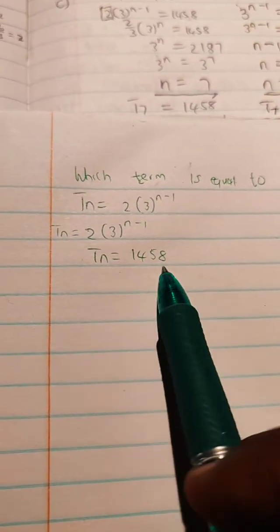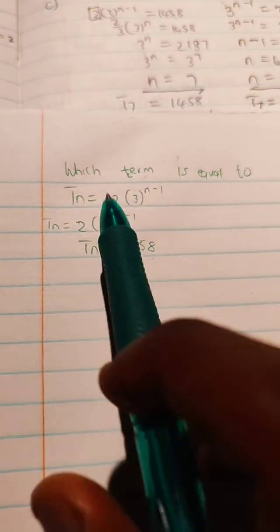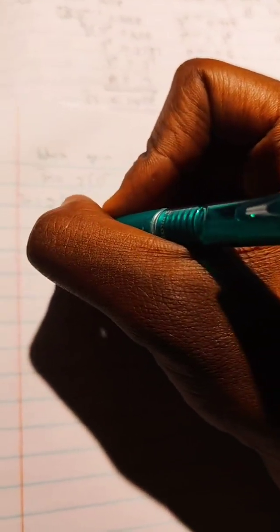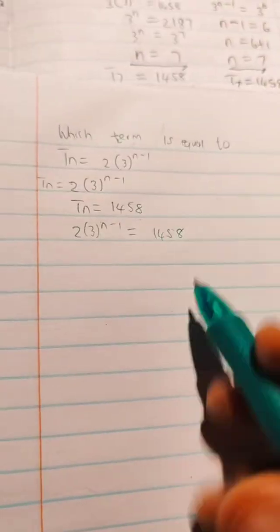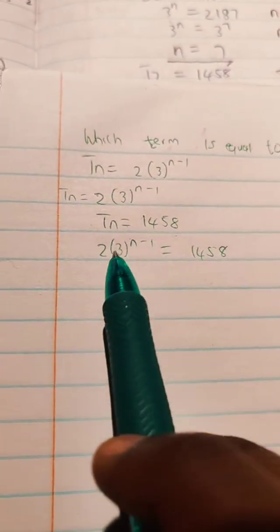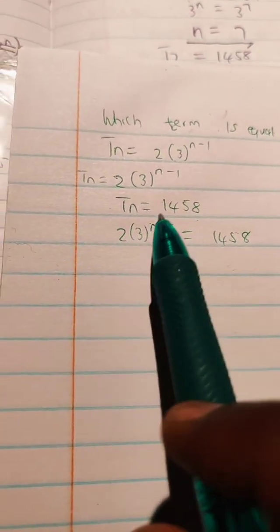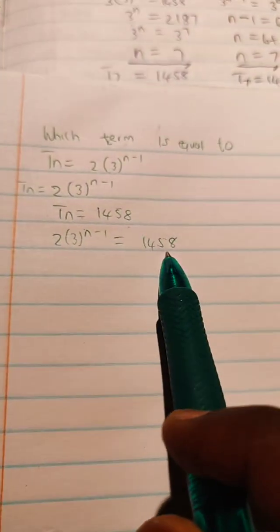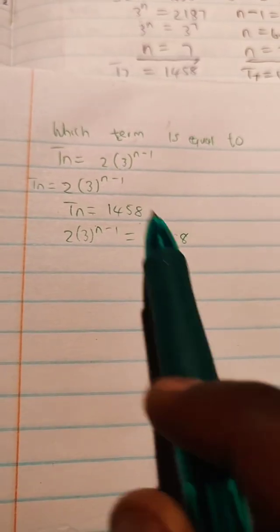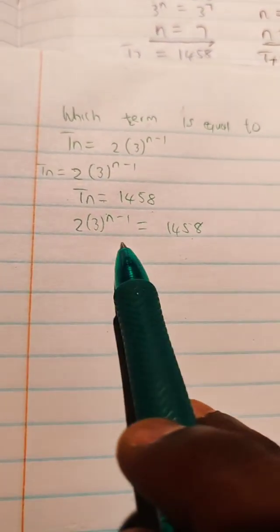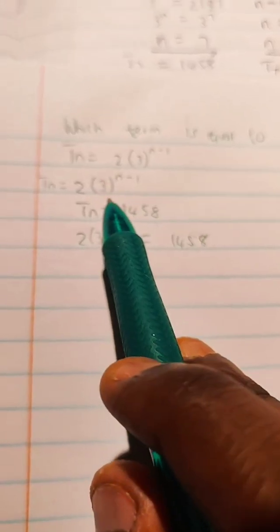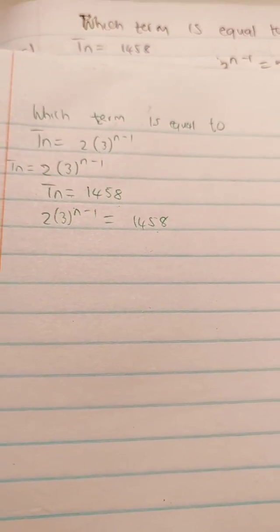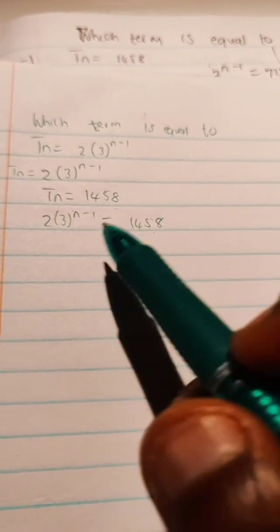So we take Tn, which is 2 times 3 to the power n minus 1, and we equate it to 1458. So we substitute in the place of Tn this 2 times 3 to the power n minus 1, then we say equal to 1458. Then now we need to solve for n.